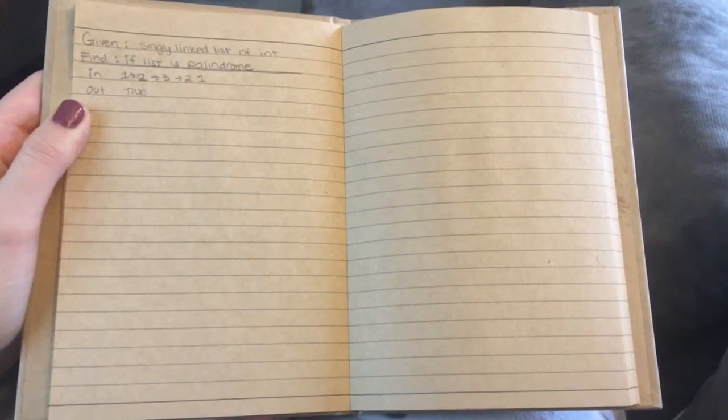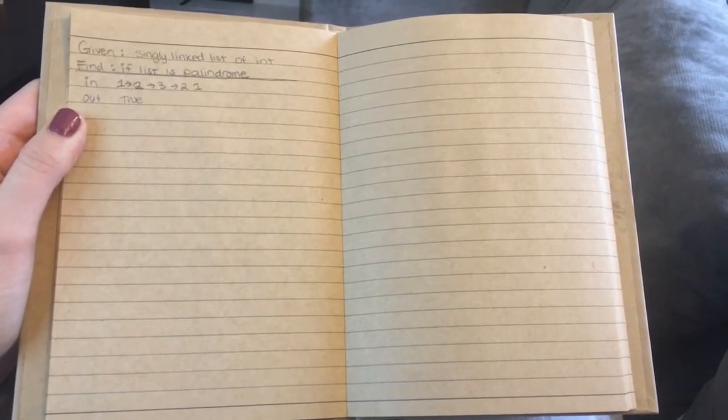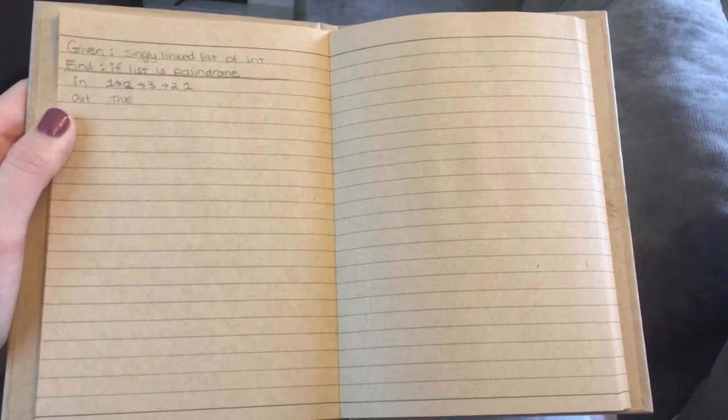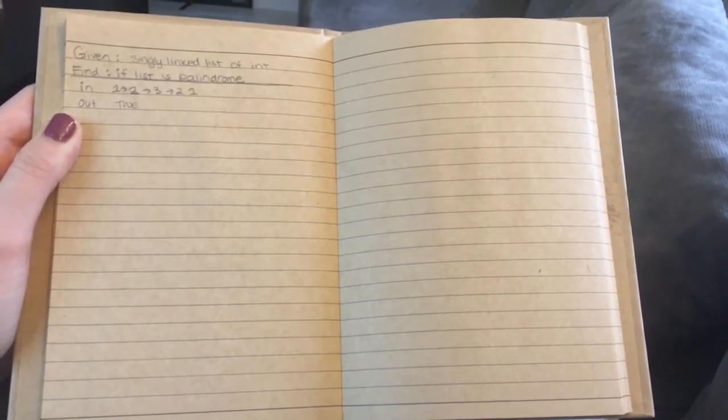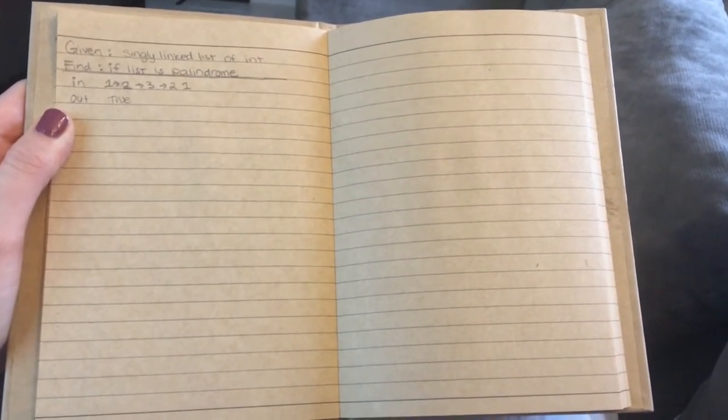For this problem, we are given a singly linked list of integers, and we must find if the list is a palindrome. So an example of this is an input of 1, 2, 3, 2, 1. The output would be true.